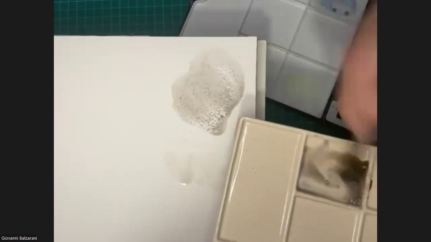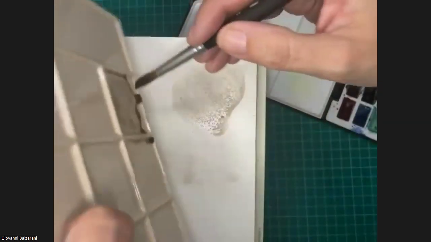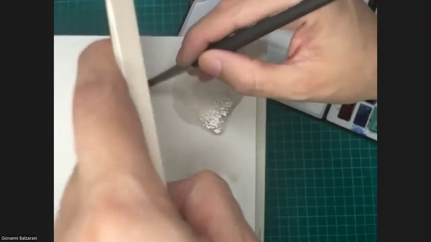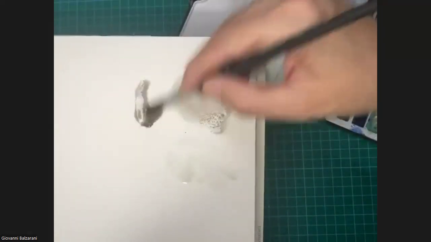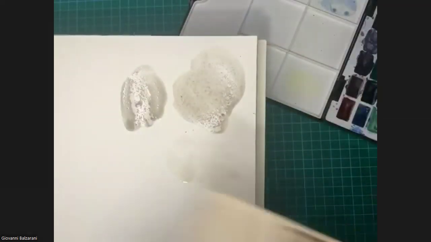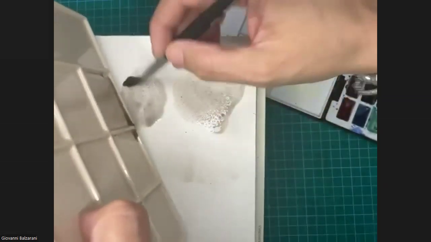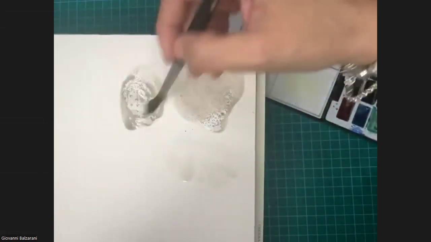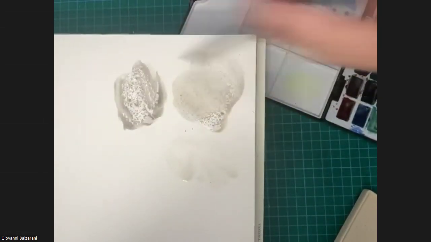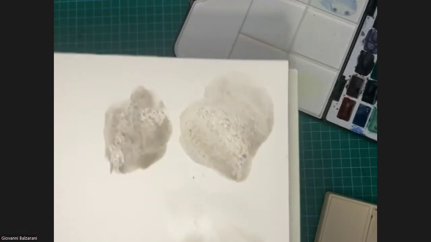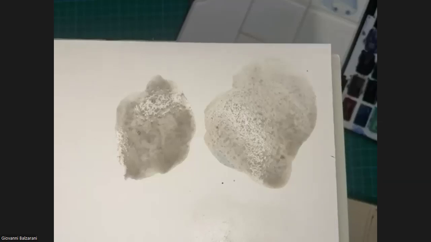I try to do this one. So if I put it down on the palette, usually I work with a lot of glaze. So I wait for them to glaze. So lapis and cyclerite goes into the gray tone.